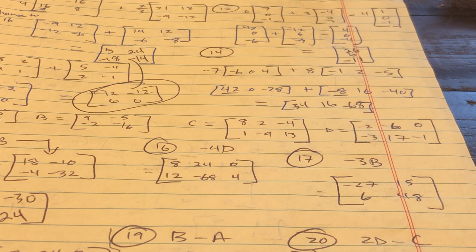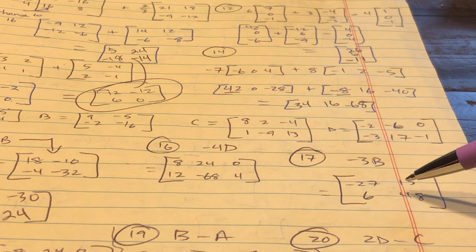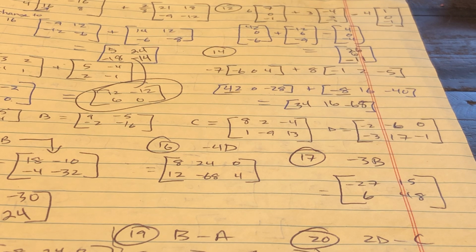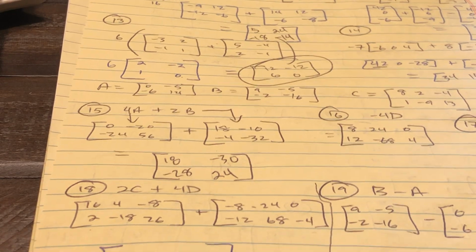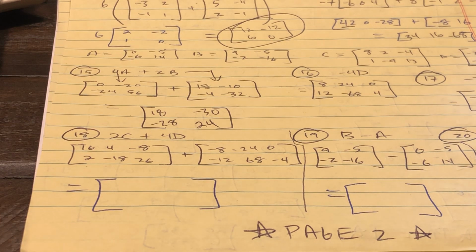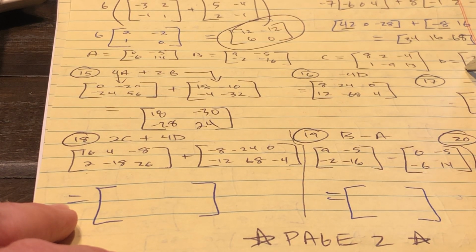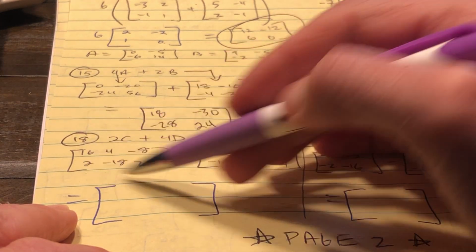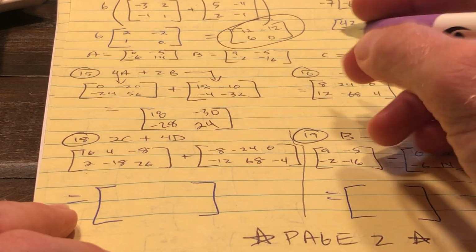Same thing, 17 is very easy. Take everything in B and multiply it by negative 3, which is what I've done there. All right, so then to finish off this, I'm going to take everything in C and double it, plus everything in D, multiply it by 4. Every number in C, multiply it by 2. Every number in D, multiply it by 4. Now I can combine them.